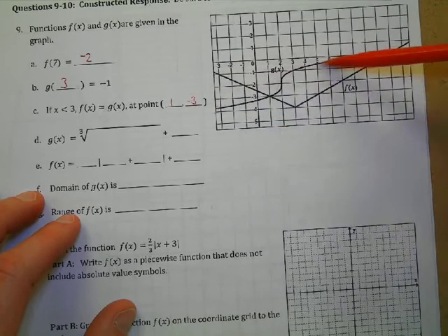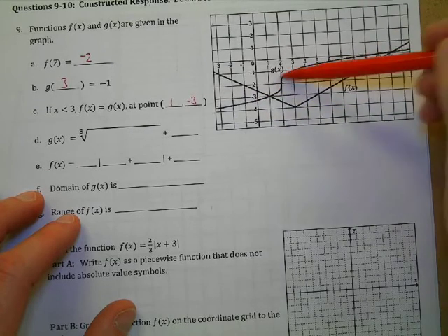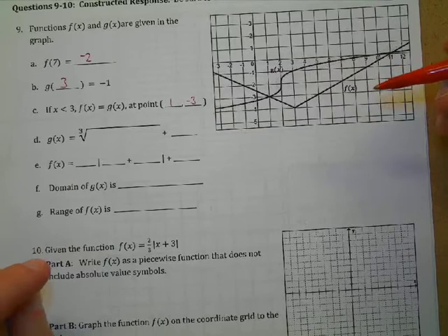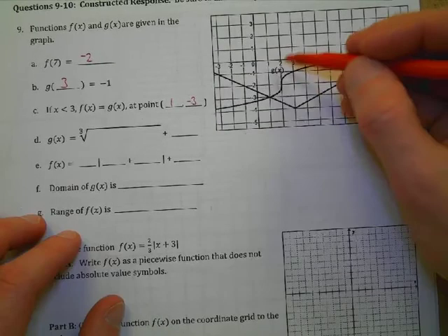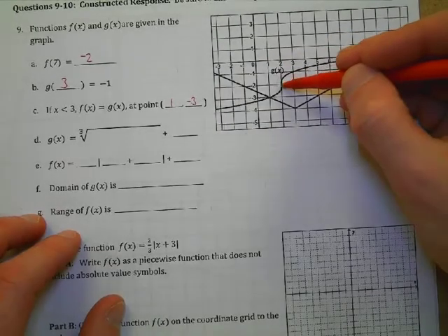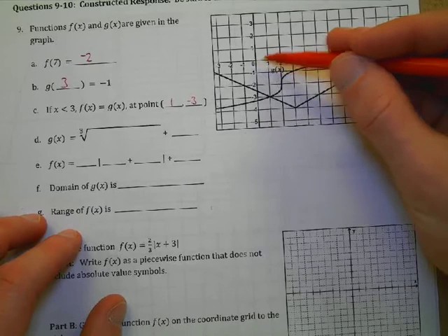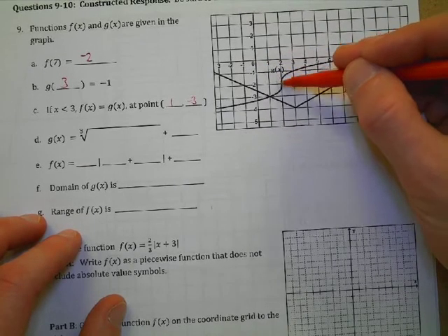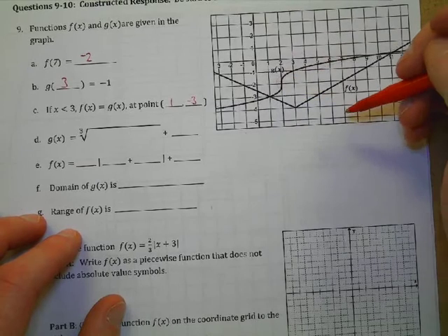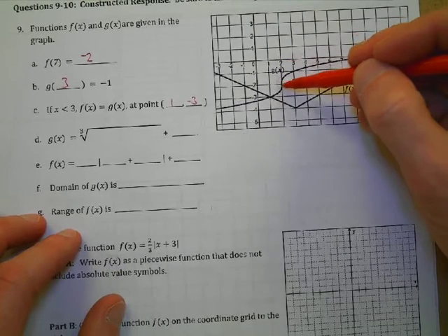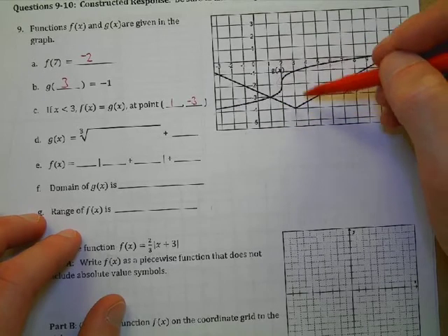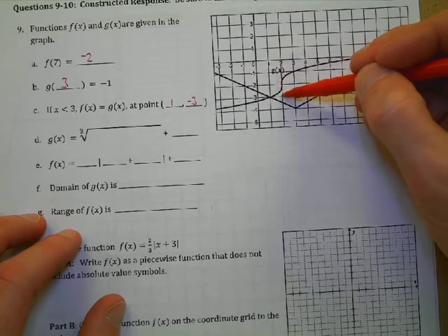From where? It was shifted right how much? 2, right? You can see here's our central point. That is 2 units to the right of the origin. So it shifted right 2. How else is it shifted? Down how much?